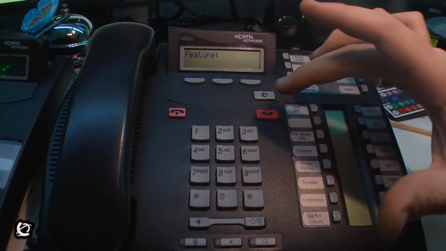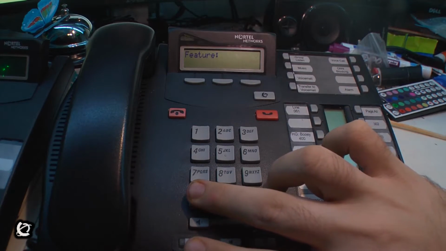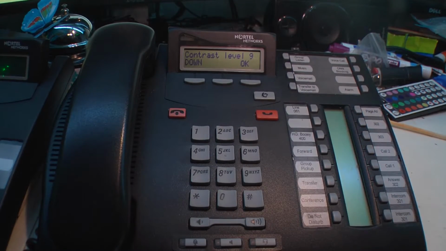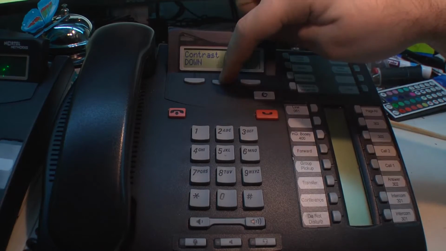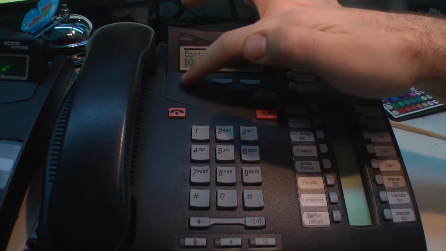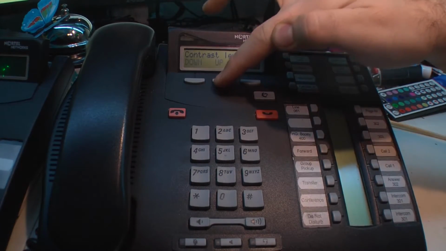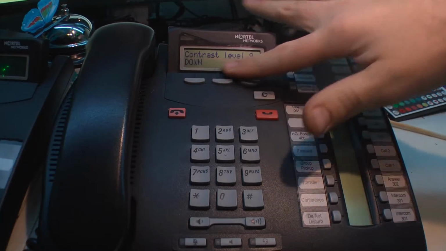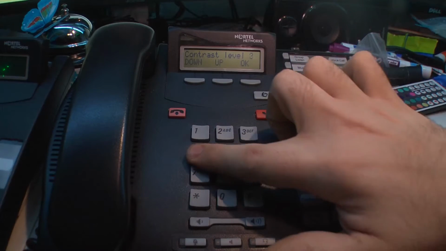Alright, feature *7 can be assigned to a button. It's one of the few star ones that can be assigned to a button, and it's the contrast. And it's pretty much no frills. You have a down, you have an up. It goes from 1 to 9. If you didn't have soft buttons here, you just press the number.